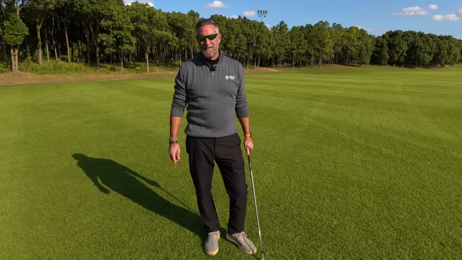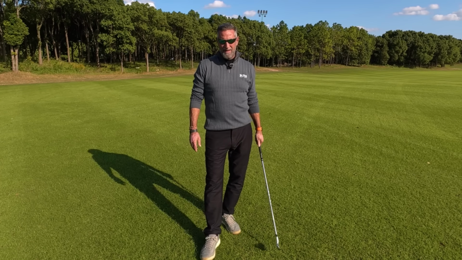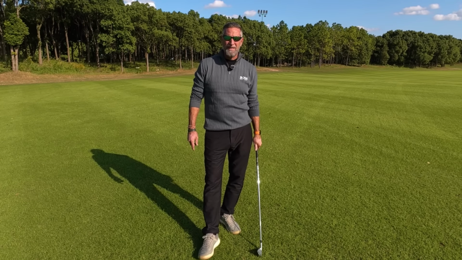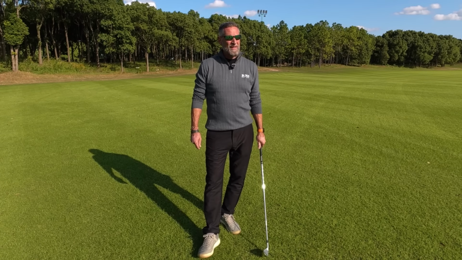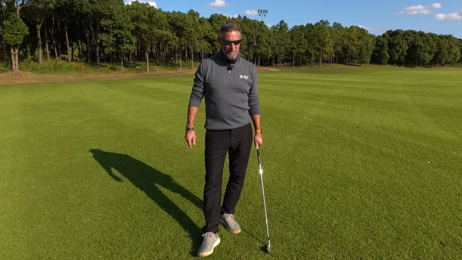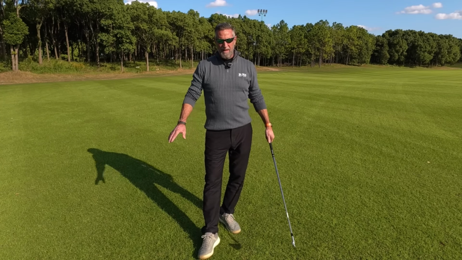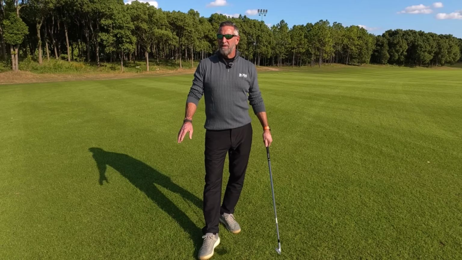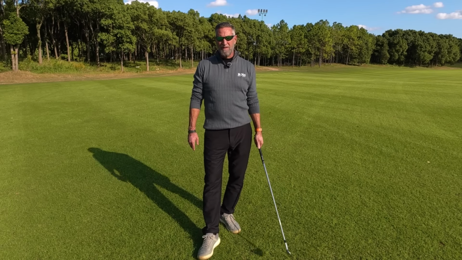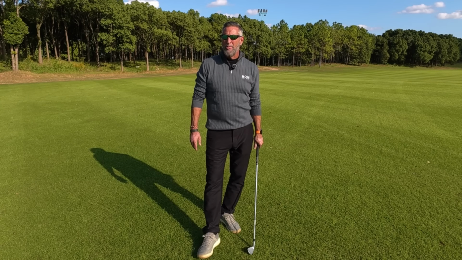For us in Stack and Tilt, we work in a system. Everything has to be systematic. So we divide the golf swing into 10 positions. Those positions help us identify how our body is positioned at any time, in time and space during a golf swing, as well as our golf club.